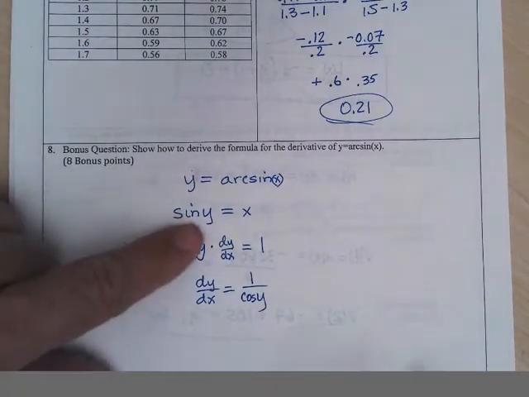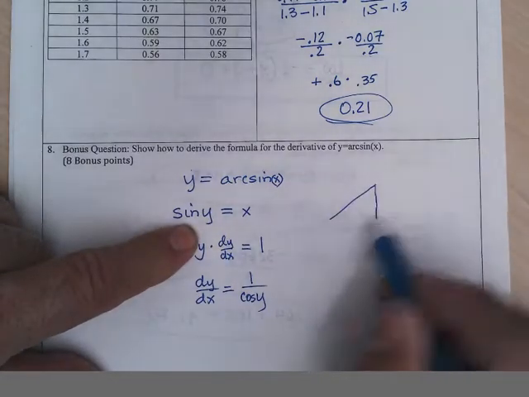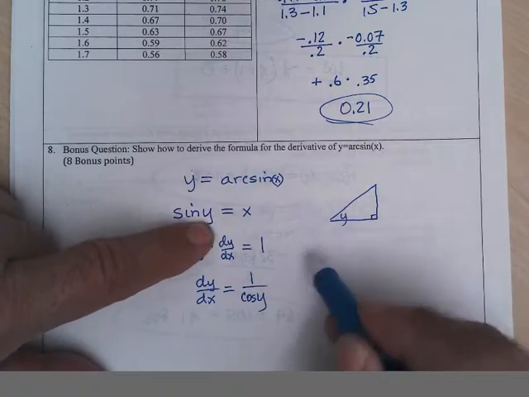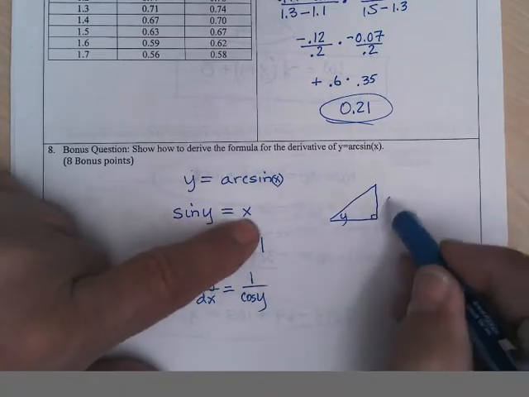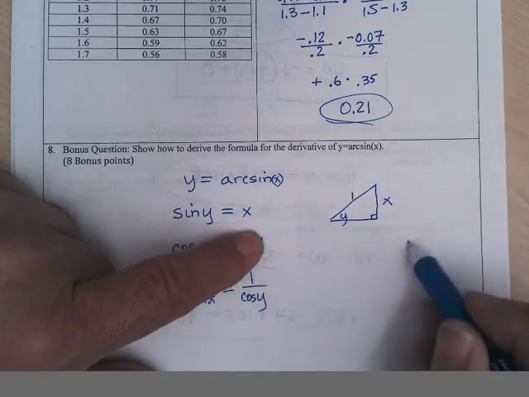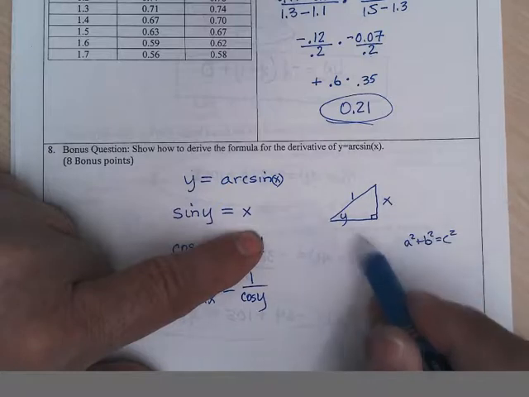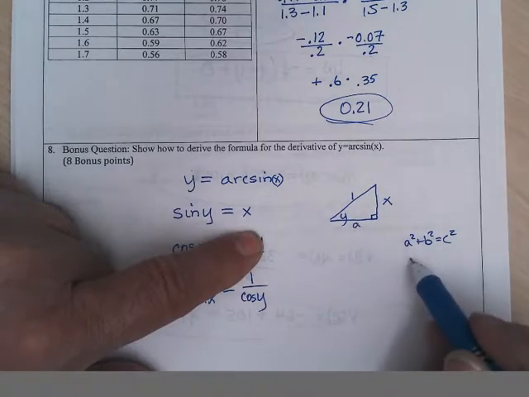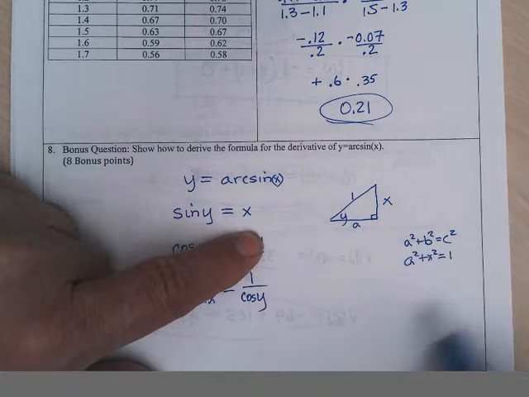Now if we go back to the original sine of y equals x and draw a triangle, make the angle y, and the sine of y was the opposite over the hypotenuse. Doing a squared plus b squared equals c squared, if I call this a, then it's a squared plus x squared equals 1 squared.